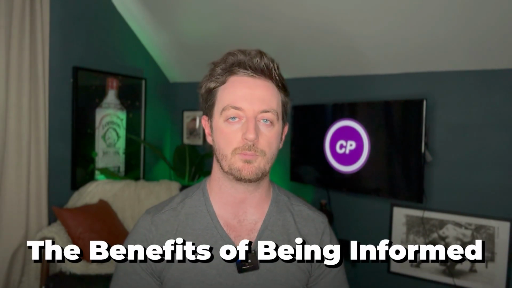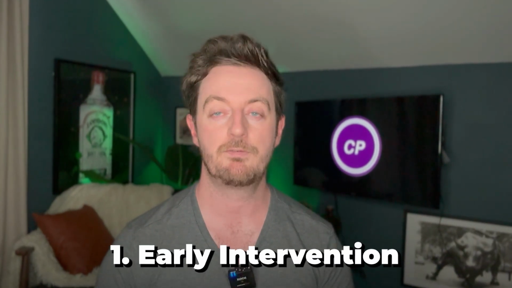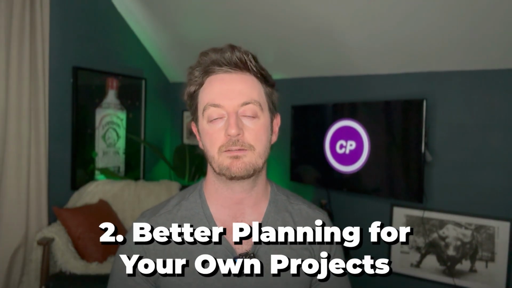And that's it. It's a simple process, but it ensures you're always in the loop about what's happening in your neighborhood. Being proactive about planning applications offers several benefits. Number one, early intervention. If a proposed development could negatively affect your property, you have the opportunity to raise objections early in the process.